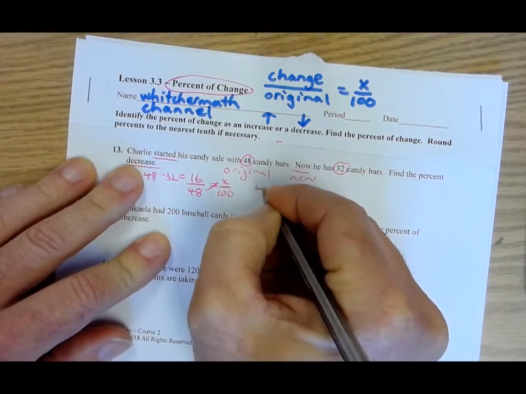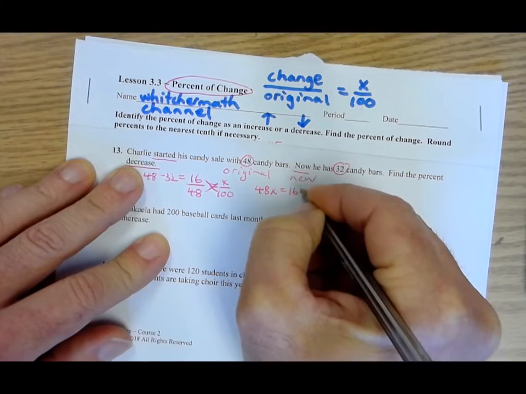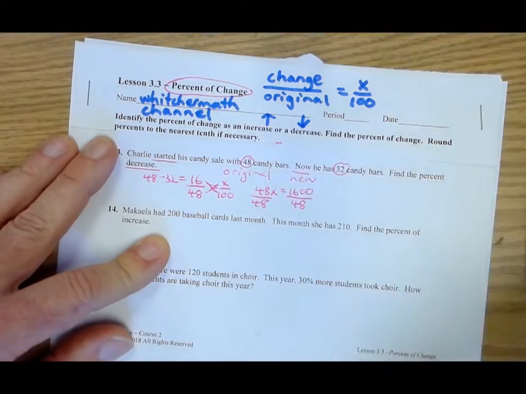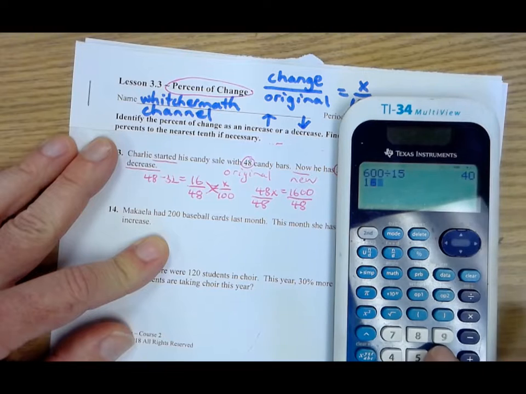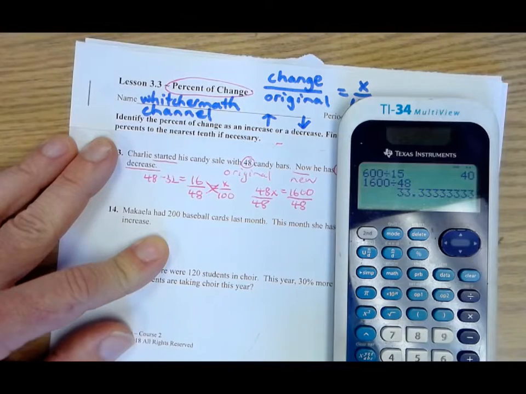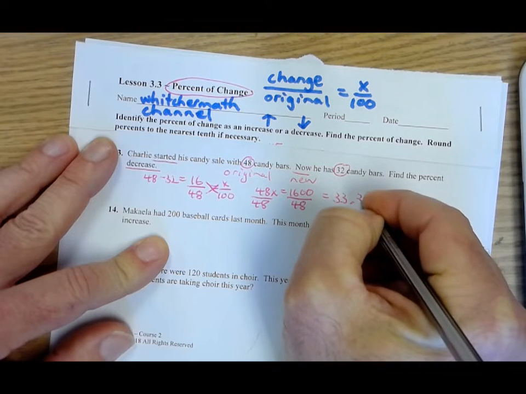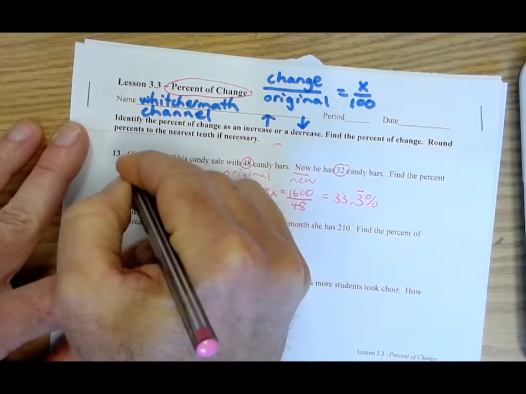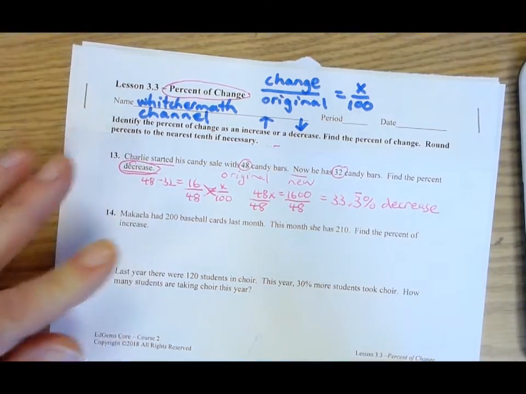And if we cross multiply and solve, you don't have to do it this way, but it's a reliable strategy. Divide both sides by that original number of 48 in this case. Yes, it's okay to use a calculator to calculate things. 33 and a third, which means we put 33, the vinculum, the repeat sign there, percent decrease. That would be horrible to accidentally put the word increase right there.